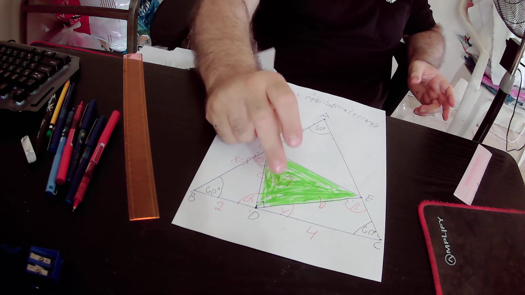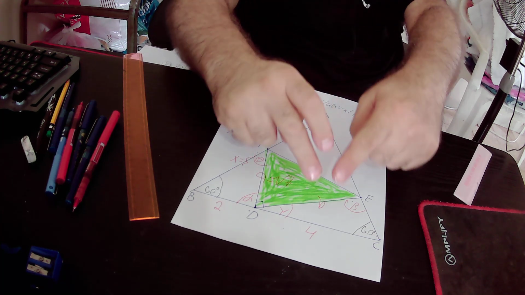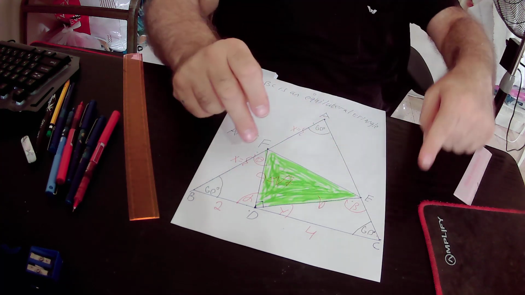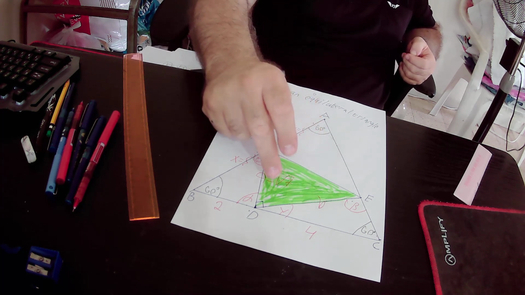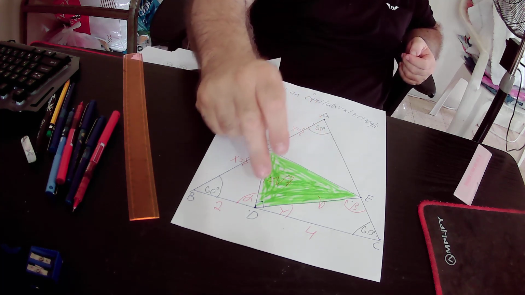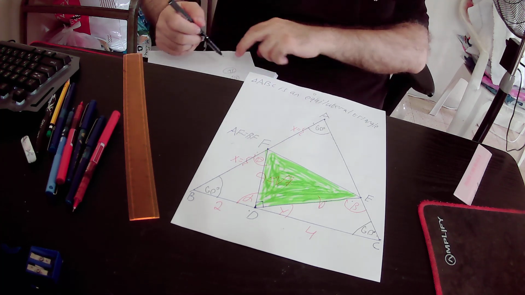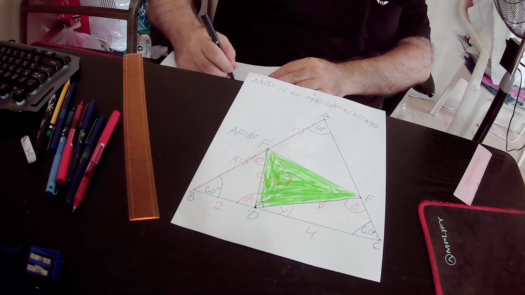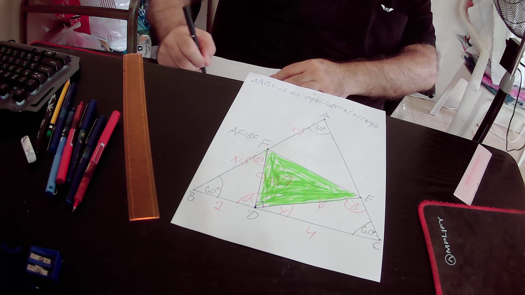So if you focus on point D and on the upper side of line segment BC, you can say that gamma plus 90 degrees plus alpha equals 180 degrees. So I write it down: gamma plus 90 degrees plus alpha equals 180 degrees.